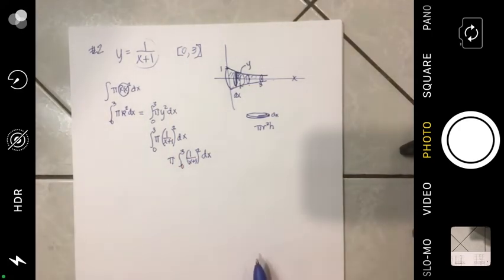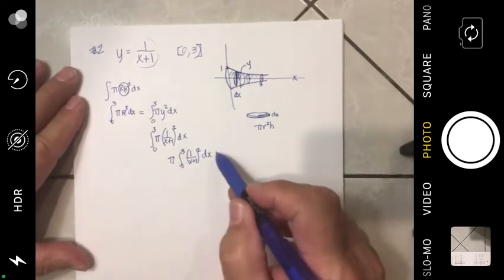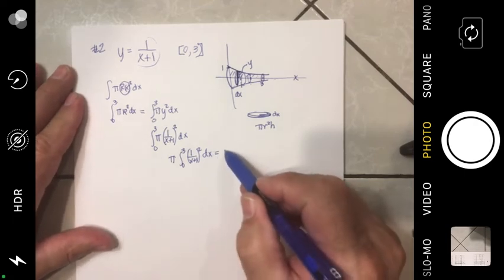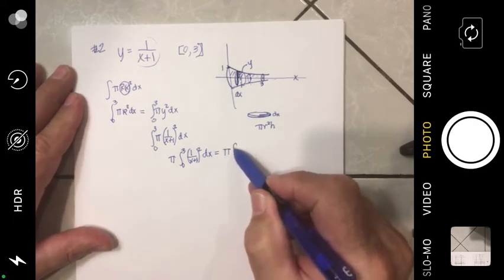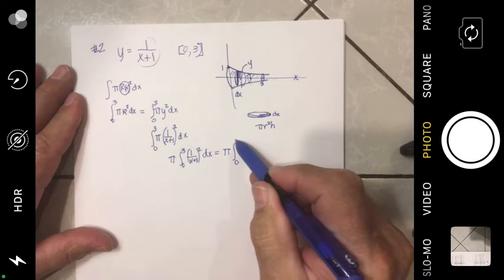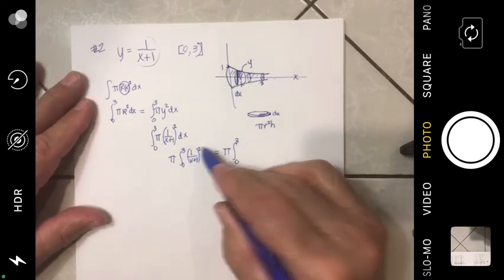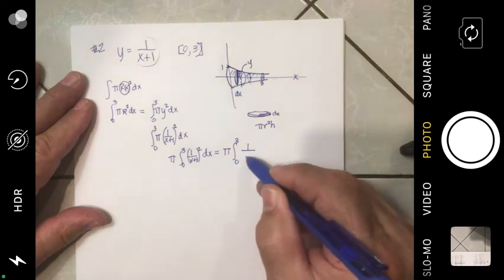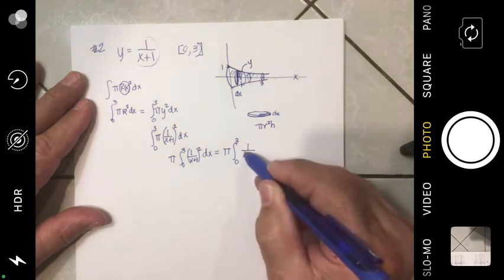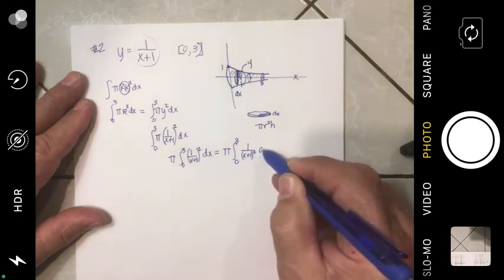So we've got to square this. So that would be pi integral 0 to 3 of 1 squared, which is 1, over x plus 1 squared dx.